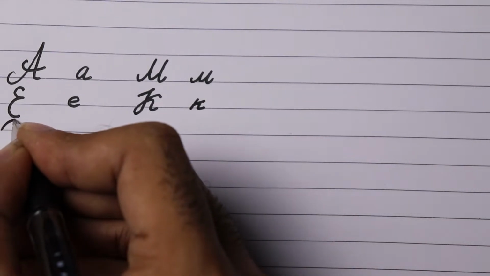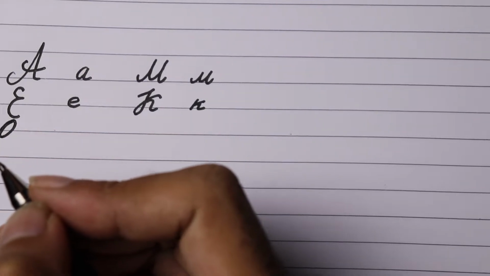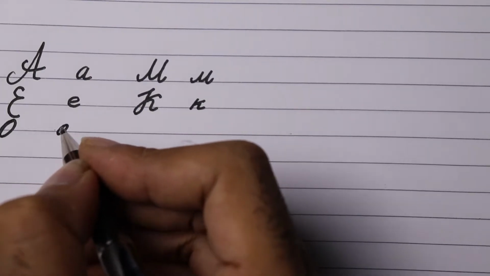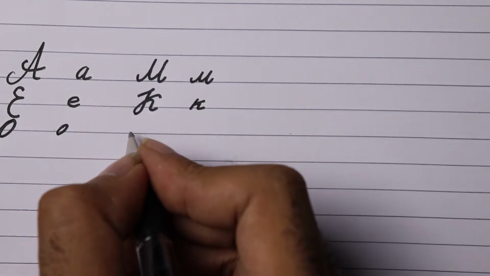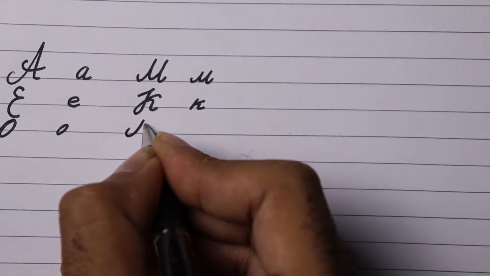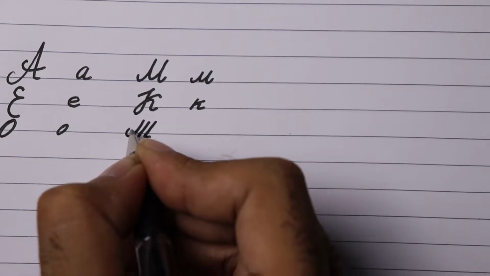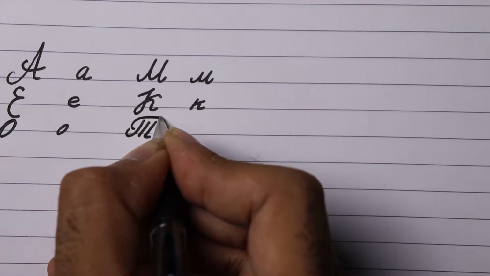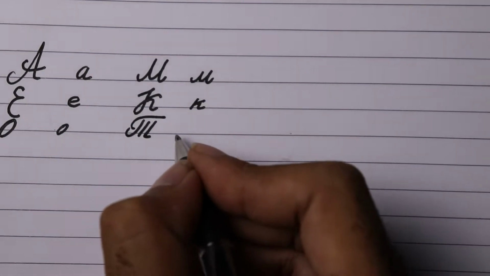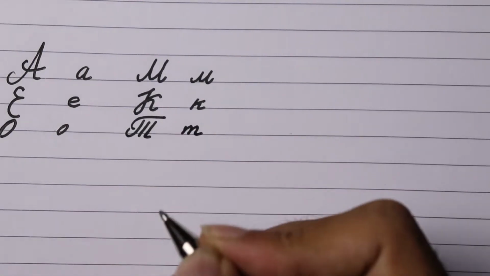Letter O, just like the English letter O, and the lowercase, just a small version of that. And finally letter T. Start with the first element, the second, the third. Then we need to ground it all with this crown. And the lowercase is just like this.